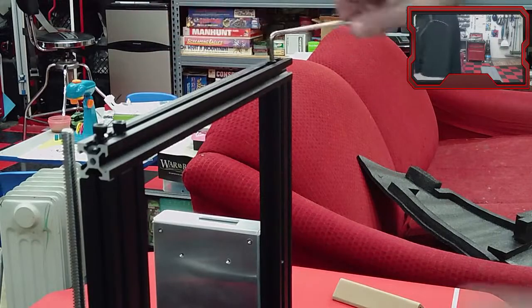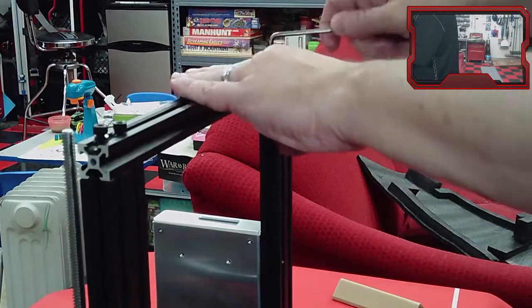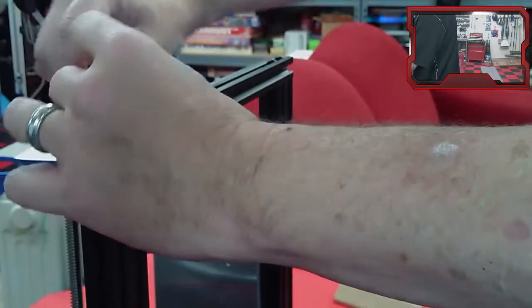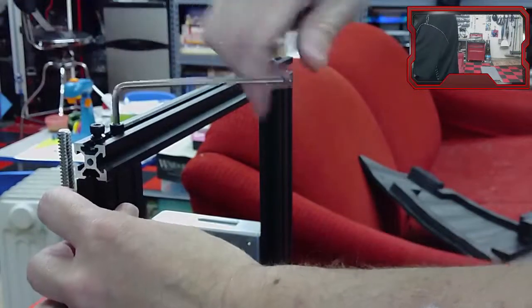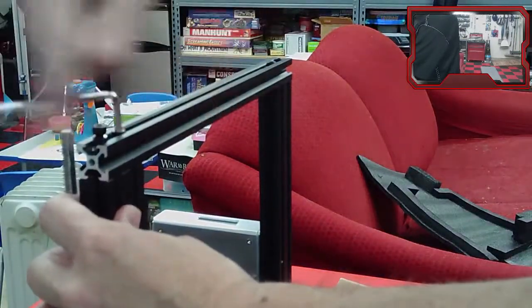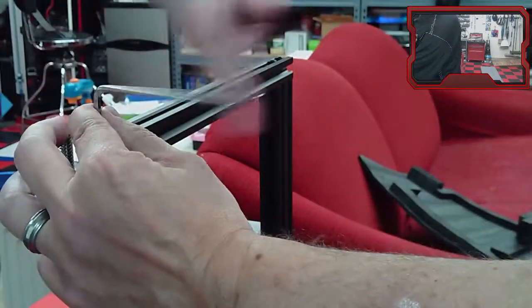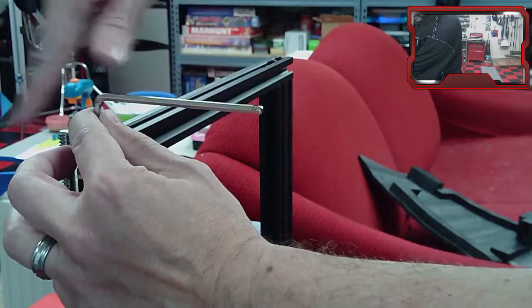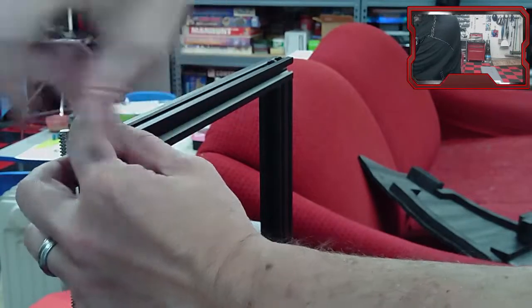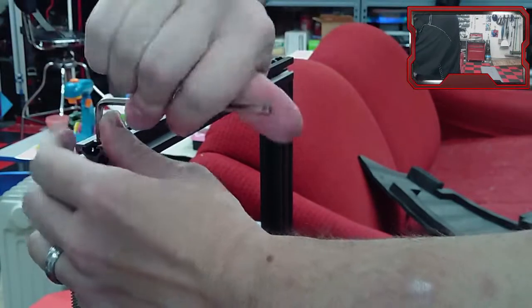Well, other than the spool holder. I don't know if I'll assemble that for this class, just because we're out of time. And then the rest of it is going to be just plugging things in. And it's all labeled, which is nice.